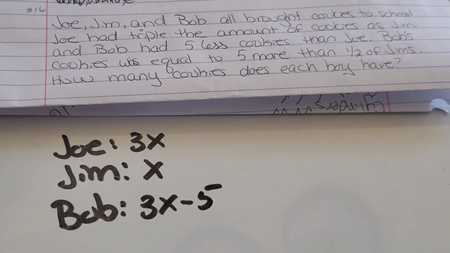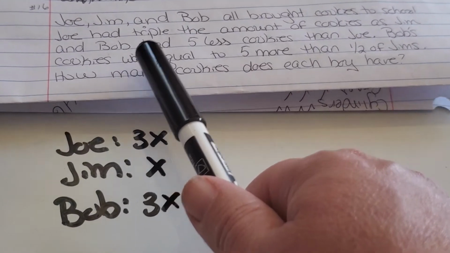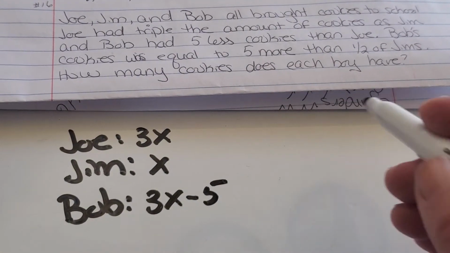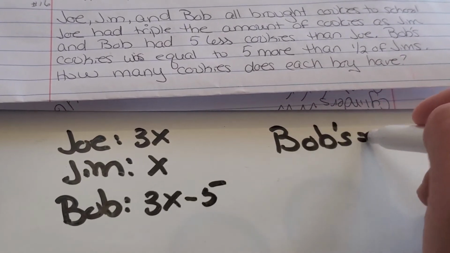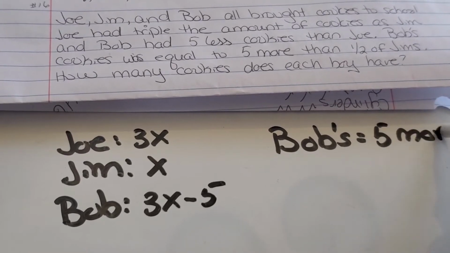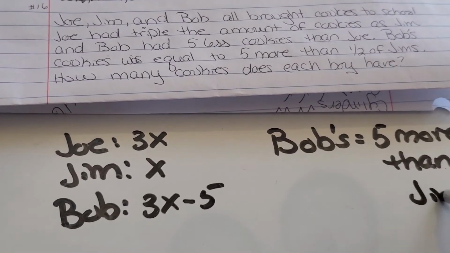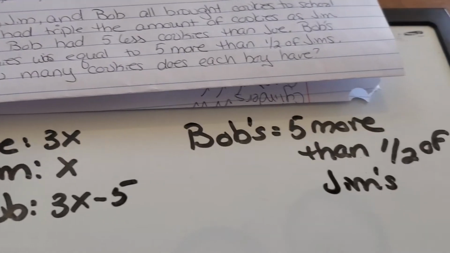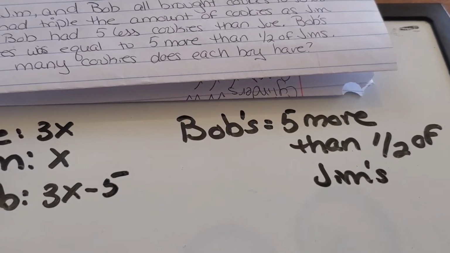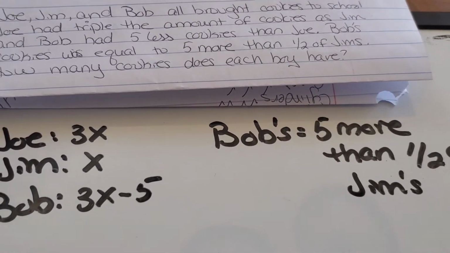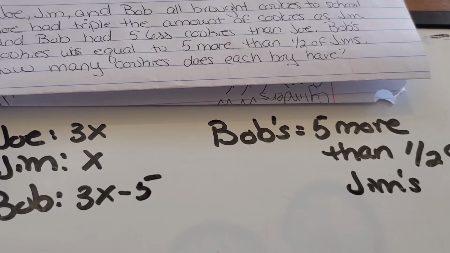Now, when we set up our equation, we need to use this sentence here. Bob's cookies were equal to 5 more than half of Jim's. So our equation needs to show that Bob's cookies is equal to 5 more than half of Jim's cookies. People always get disturbed here that they're not going to use Joe in the equation at all. That's okay. We don't need to use Joe. We just need to use the information they told us. And they told us that Bob's cookies was equal to 5 more than half of Jim's cookies.